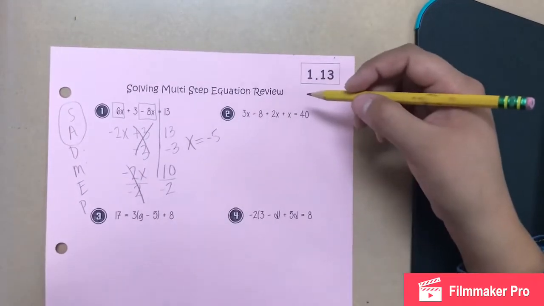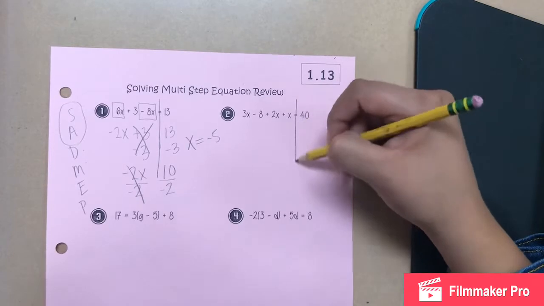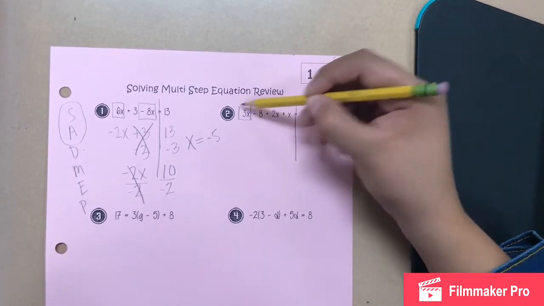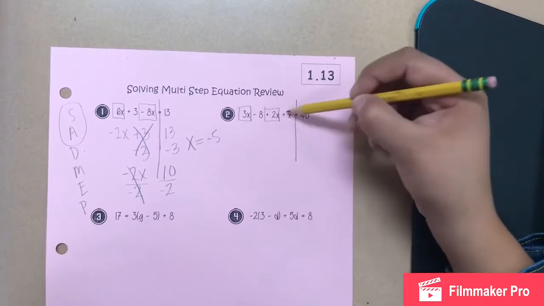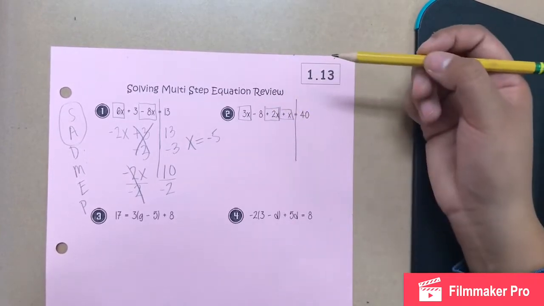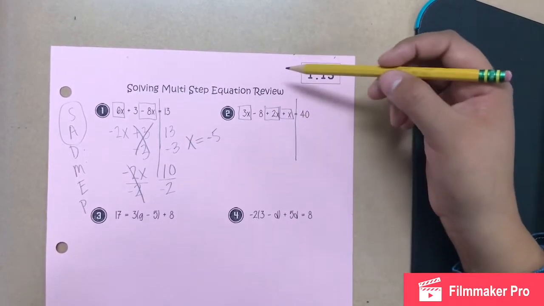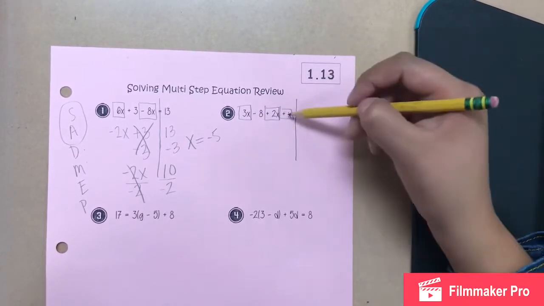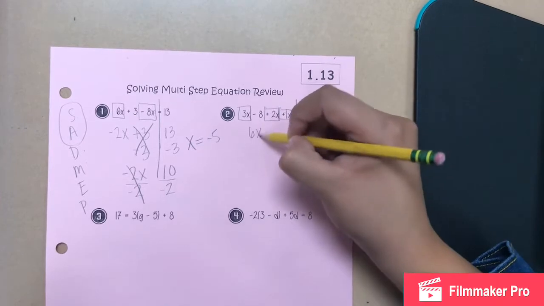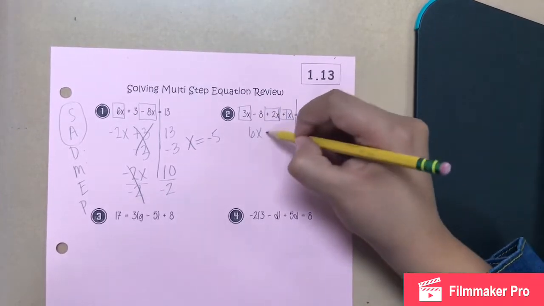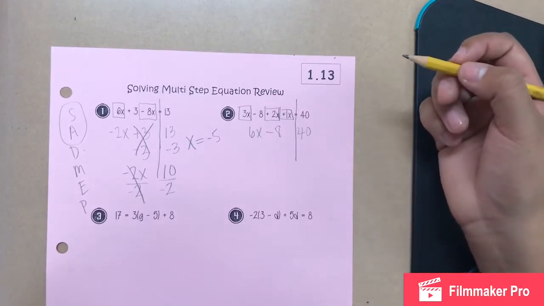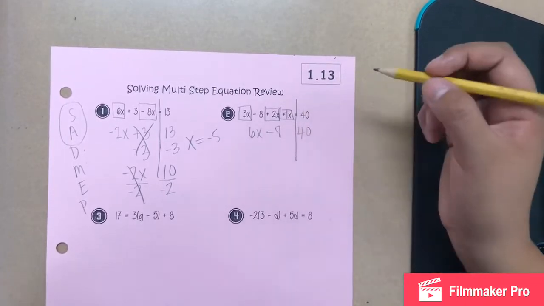Number 2, there's no distribution to take care of, so I'm going to combine like terms where necessary. So if I look on the left side, there are 3x's plus 2x's plus another x. All three are like terms, so read it from left to right. 3x plus 2x is 5x, and 5x plus one more x is 6x. There's nothing to combine with negative 8, so I bring it down. There's nothing to combine with 40 on the right side, so I bring it down. Then it becomes a simple two-step.